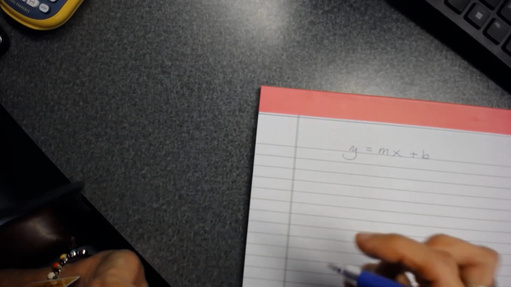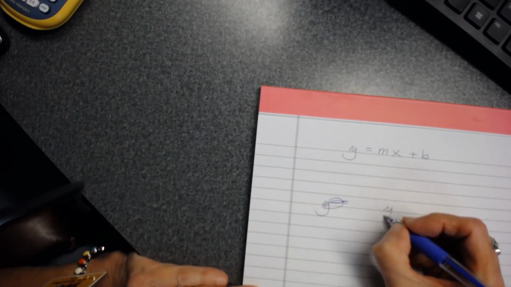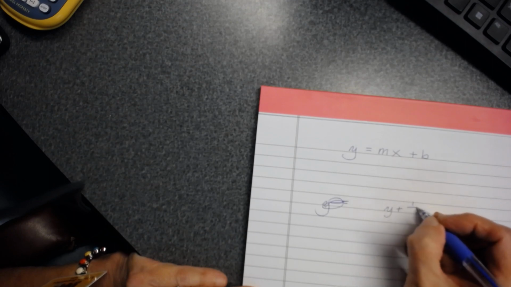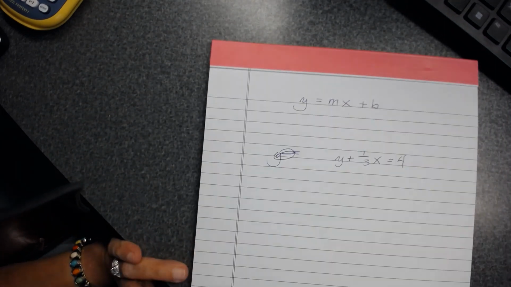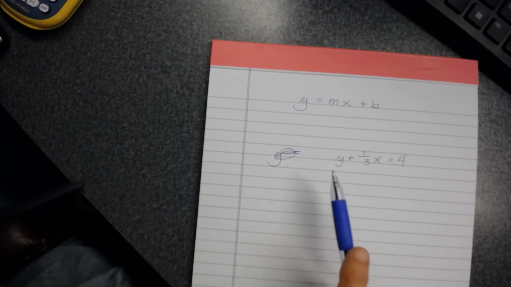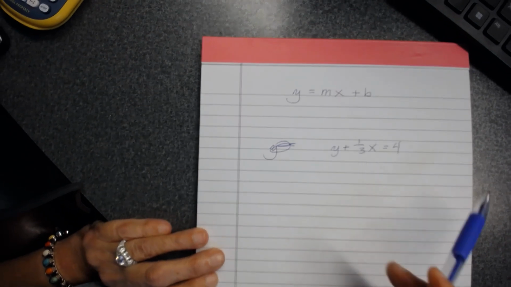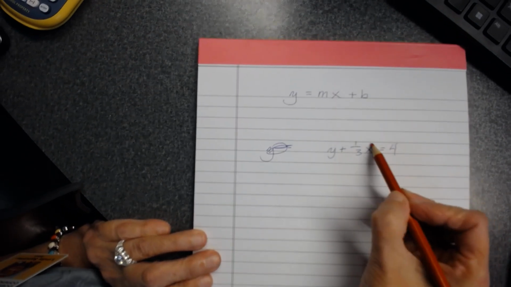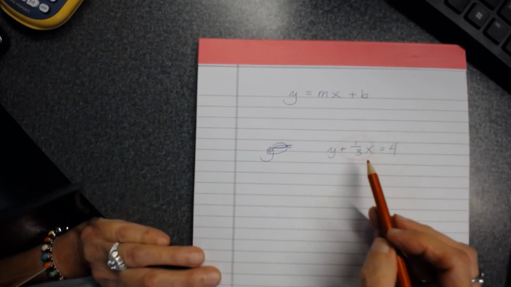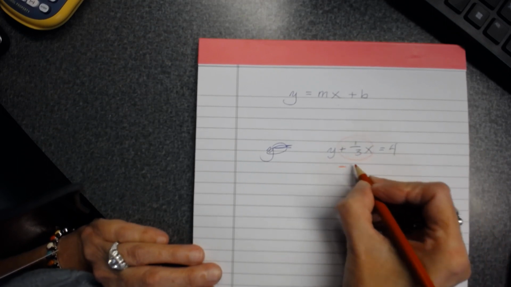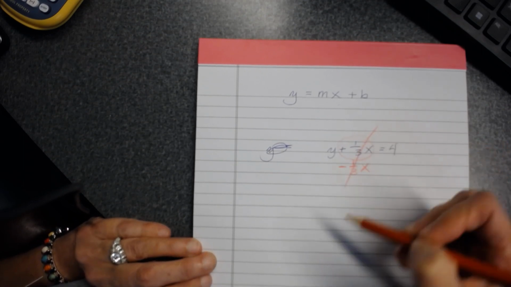What if I'm given this equation: y plus 1/3 x equals 4? Okay, that is not slope-intercept form because y has to be on one side of the equal sign by itself. Therefore, I want to move this 1/3 x to the other side. How do I do it? Got to get rid of it here, right? Positive 1/3 x minus 1/3 x, it's out of there.